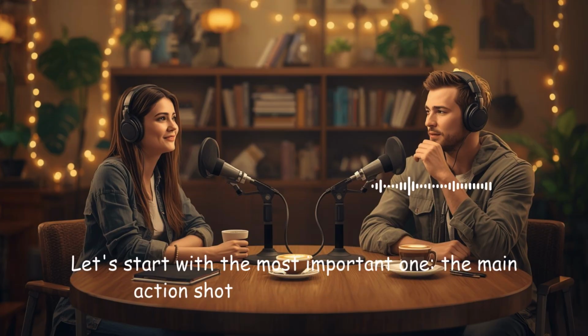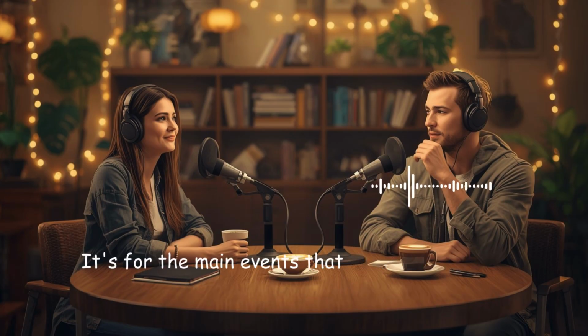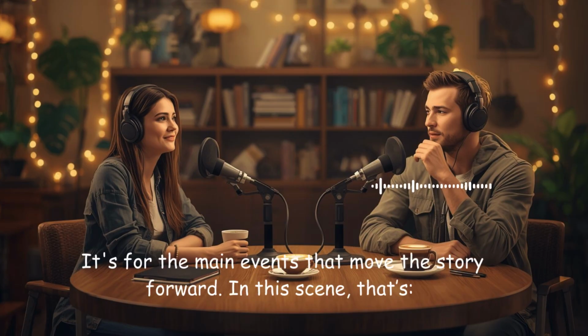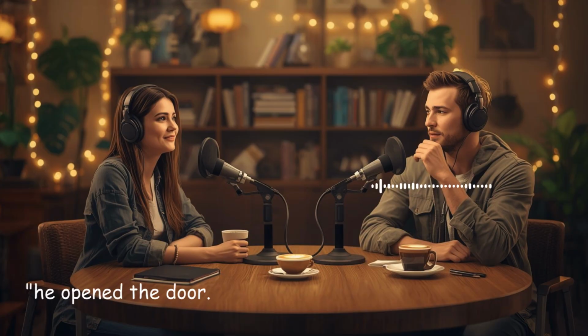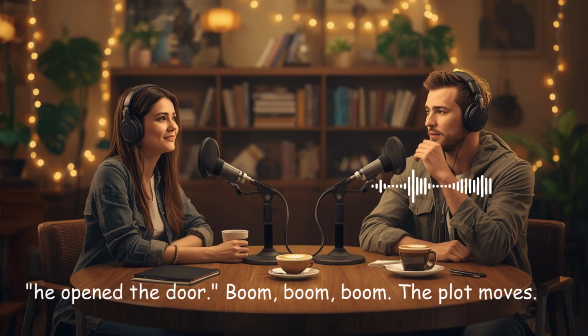Let's start with the most important one, the main action shot. This is the simple past. It's for the main events that move the story forward. In the story, that's Arthur felt restless. He decided to go. He folded his umbrella. He opened the door. Boom, boom, boom. The plot moved. The action shots, I like that.